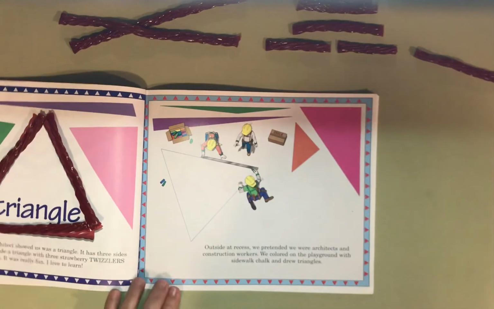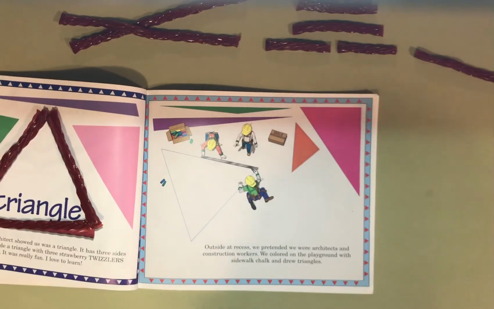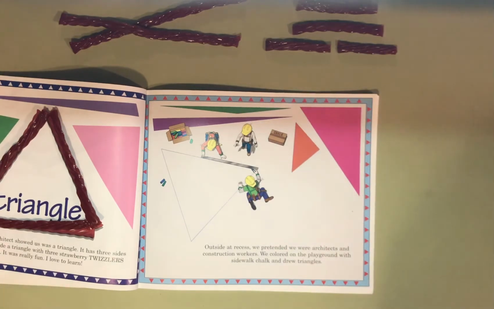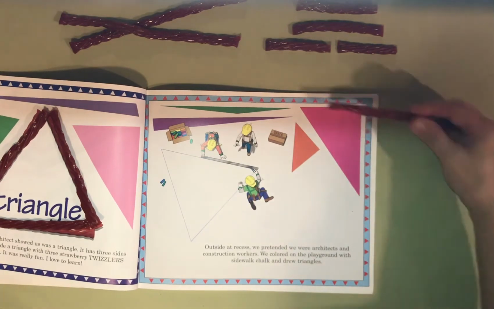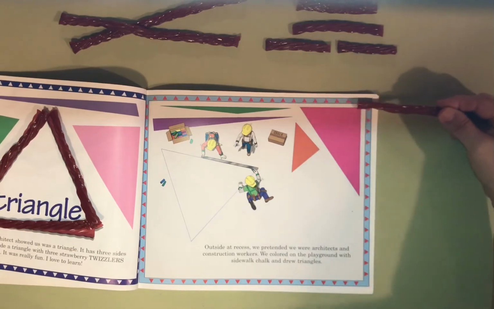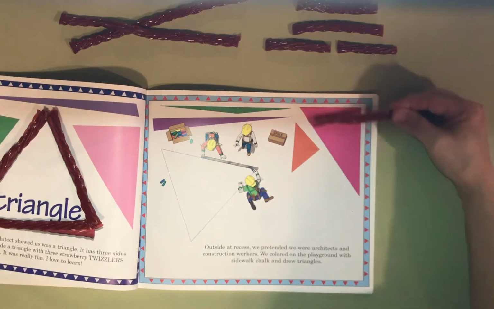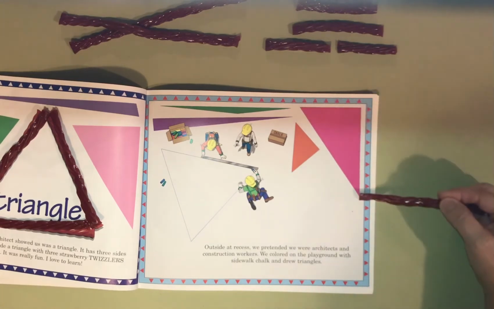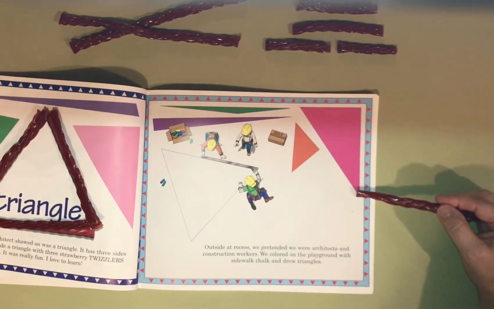Outside at recess, we pretended we were architects and construction workers. We colored on the playground with sidewalk chalk and drew triangles. Now, just like the angles have different names, so do these triangles. If you notice here, this one has a short, long, and even a longer. All 3 sides are different sizes, so this one is called a scalene.